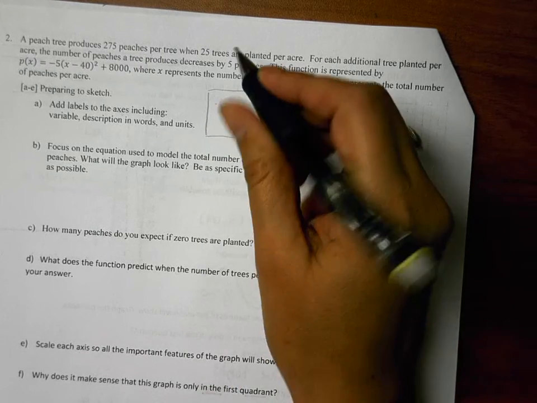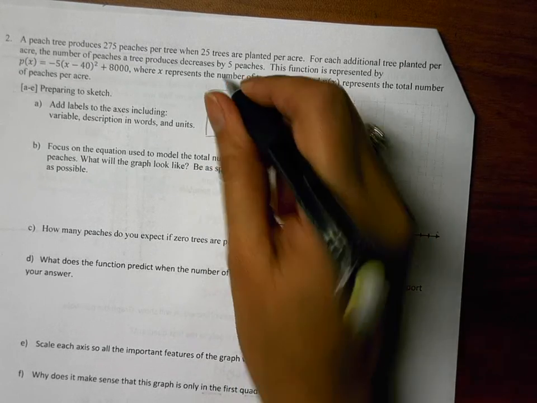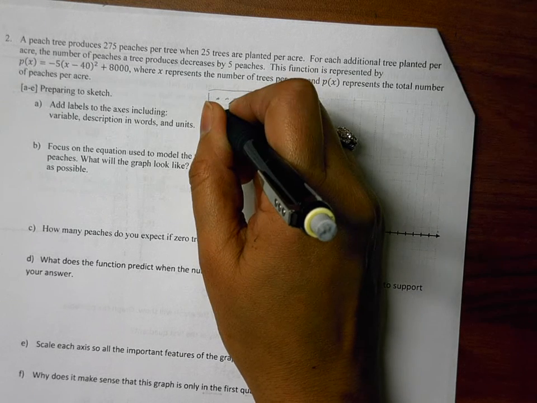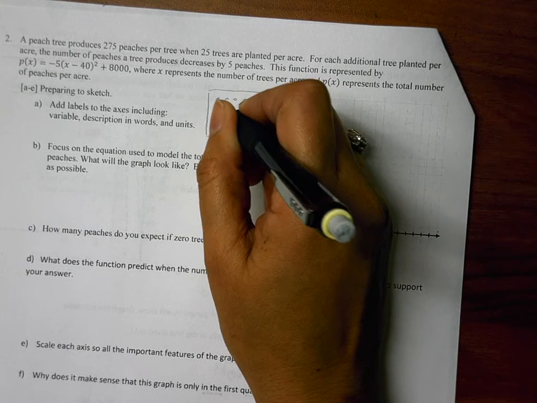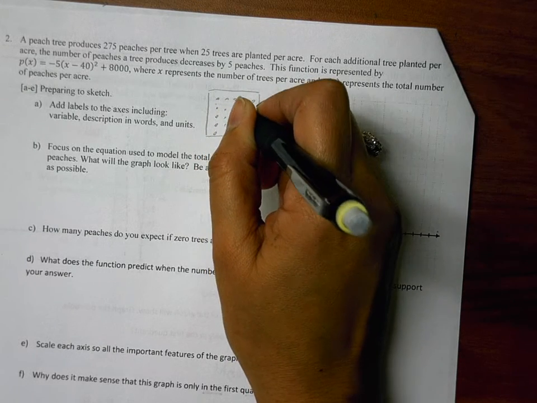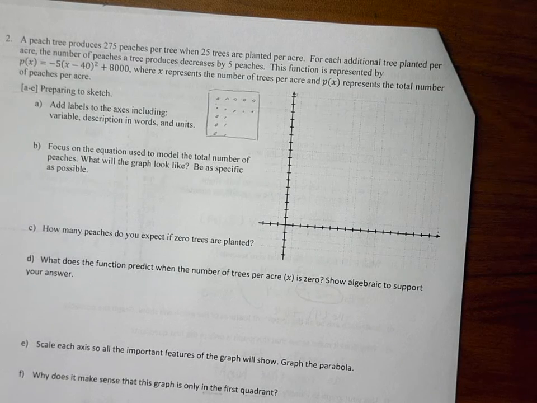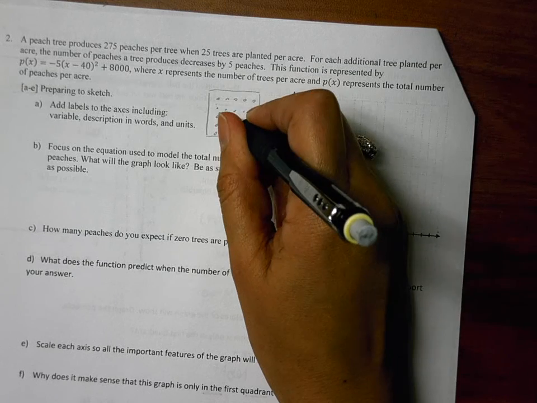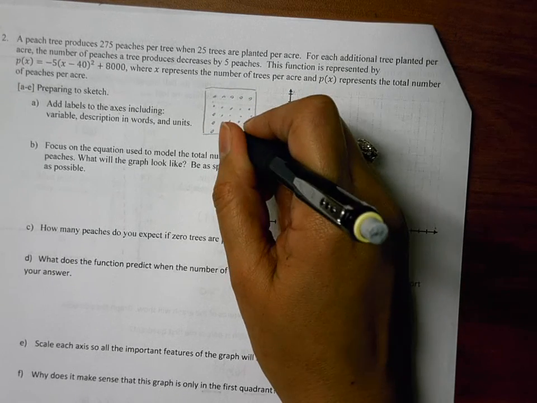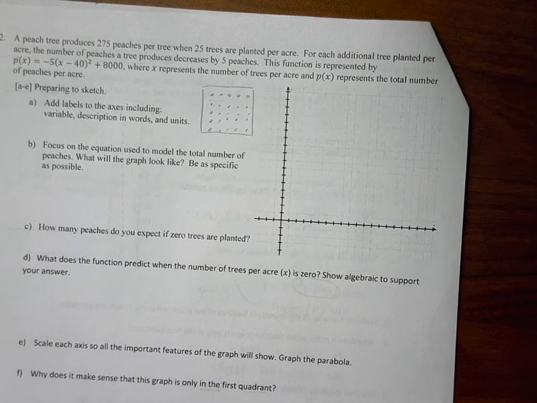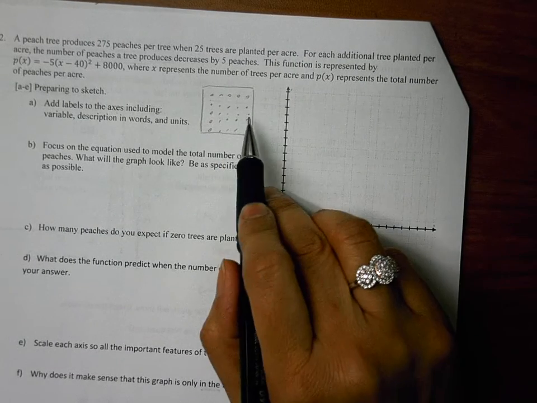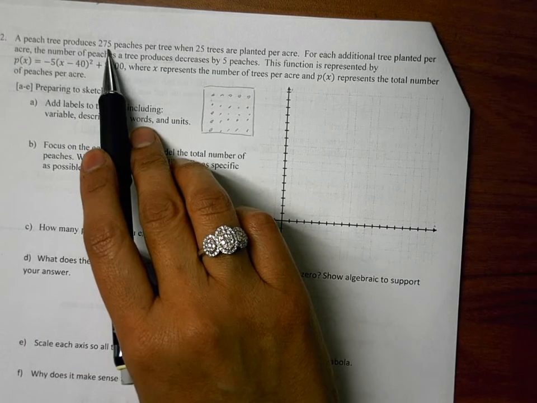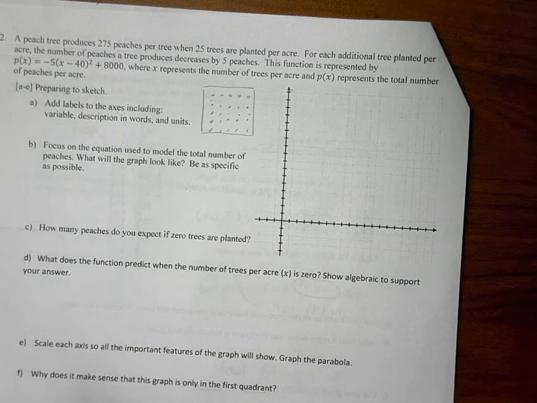Okay, so let's pretend that this is 1 acre. And it says 25 trees. So 1, 2, 3, 4, 5. 1, 2, 3, 4, 5. And imagine all those trees in there. Okay. And if you plant 25 trees per acre, what does it say? You're going to produce 275 peaches per tree when 25 trees are planted.